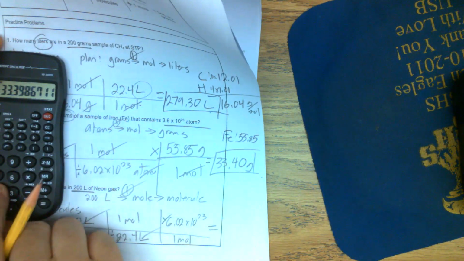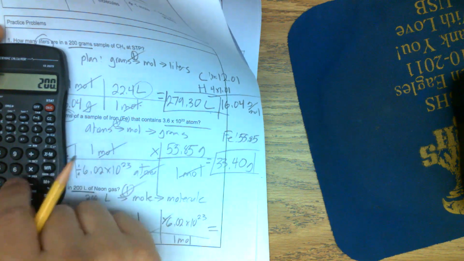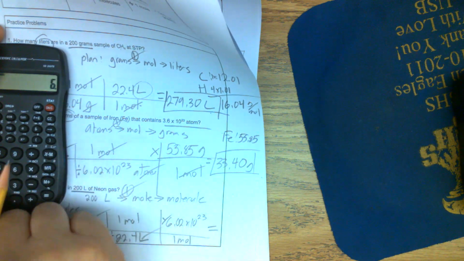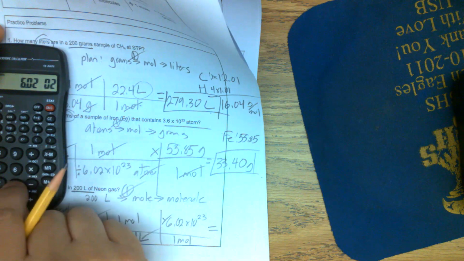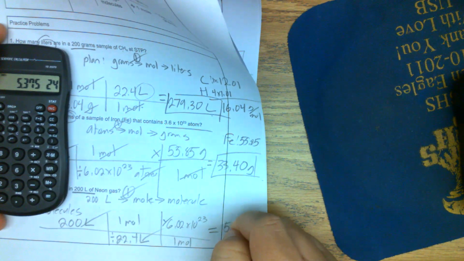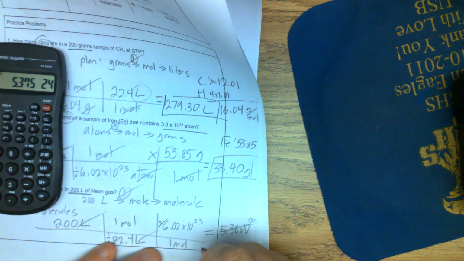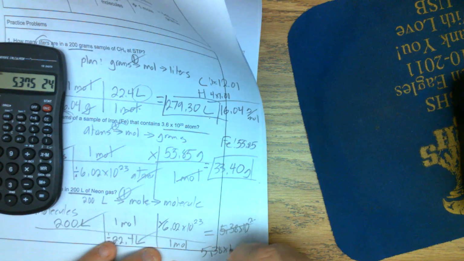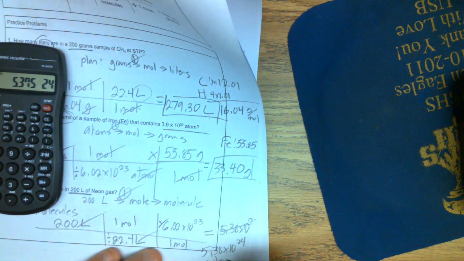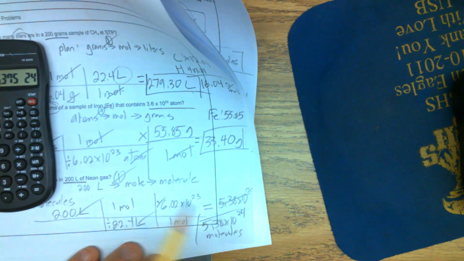So 200 divided by 22.4 times Avogadro's number. We get 5.38 times 10 to the 24th molecules. That's our answer.